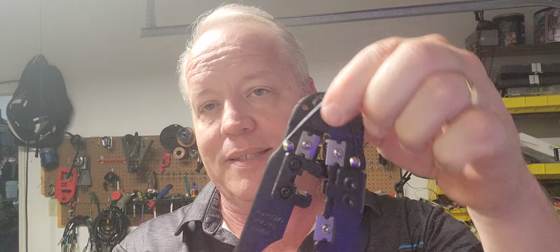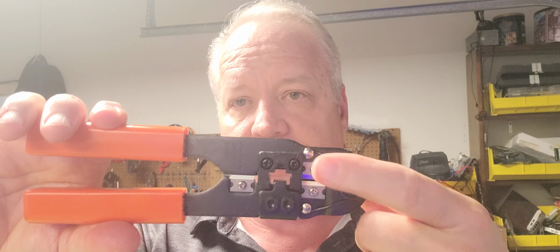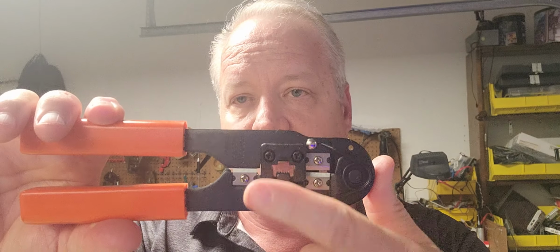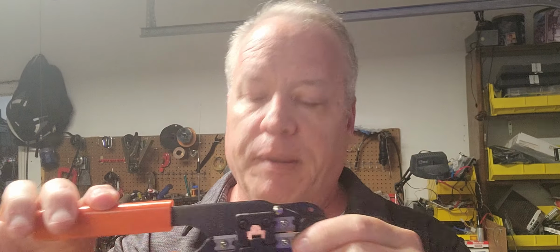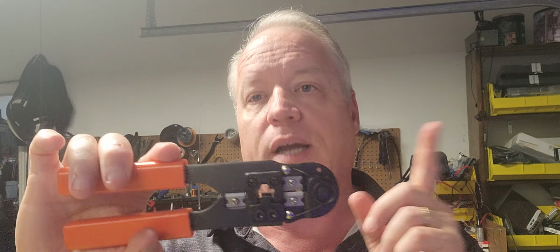In other words, it's a lever, and it uses a lever action to complete the transaction. The only problem is the left side going to the right side is the weakest of the crimping process. So when you put an RJ45 or an RJ11 in here, the left side is not as well crimped as the right side is. I'm sorry, the left side is crimped better than the right side is crimped.